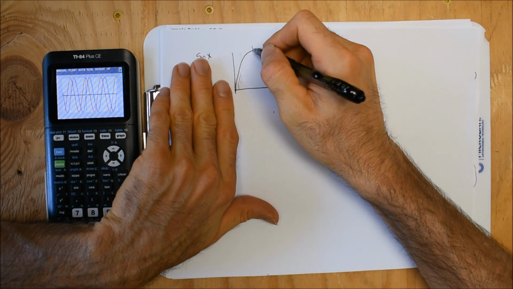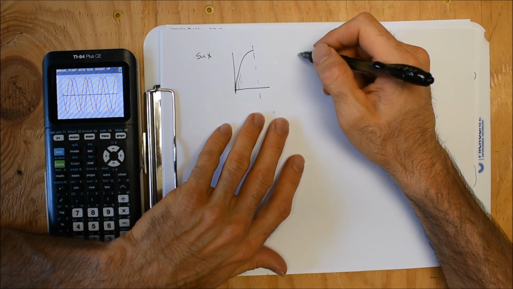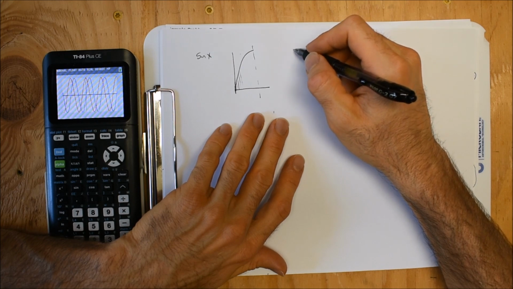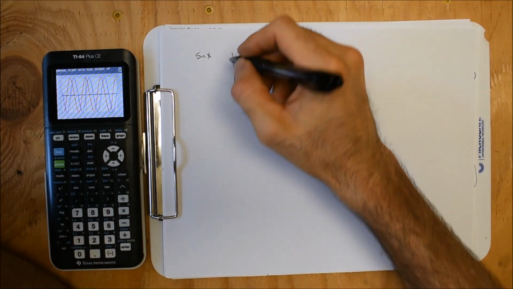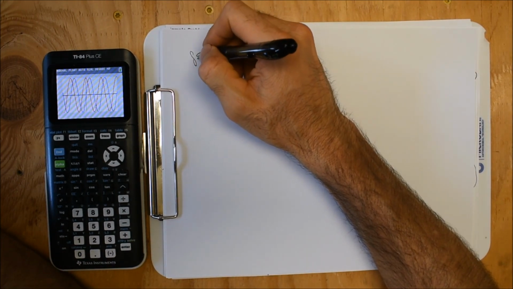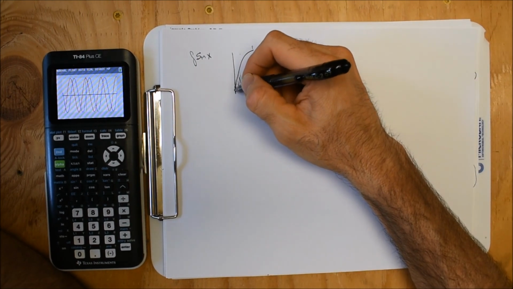It's so hard. That's where I don't get it. The integration of sine x is the area under the curve, but it looks like there's 0 area here.